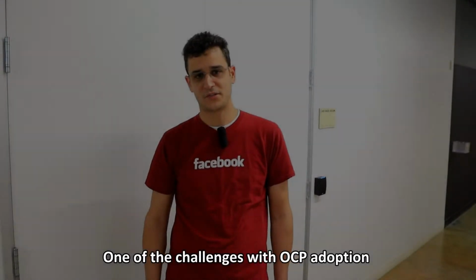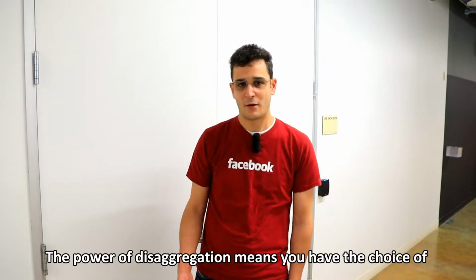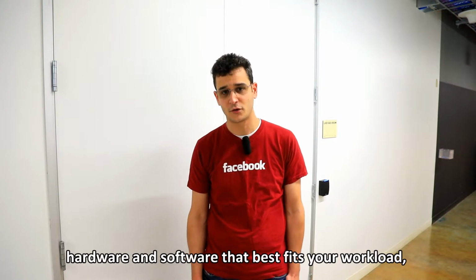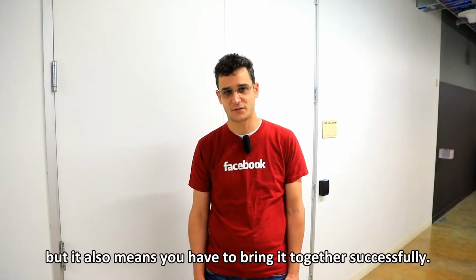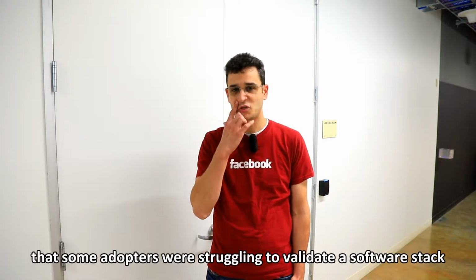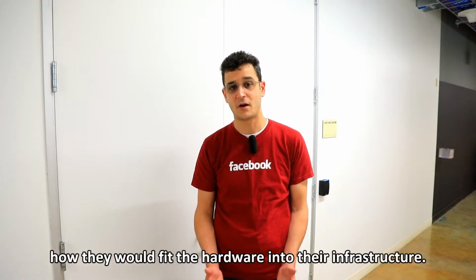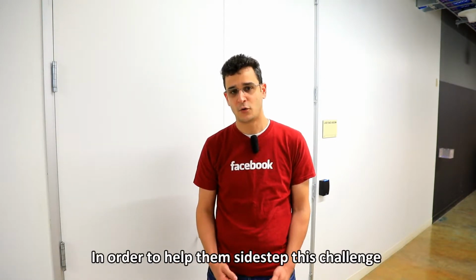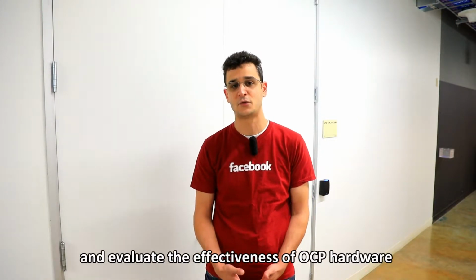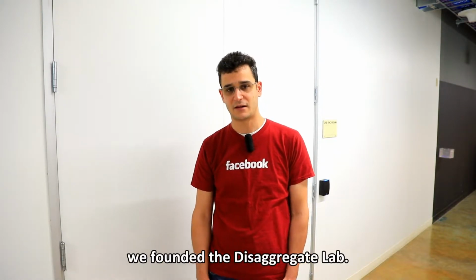One of the challenges with OCP adoption is the ability to bring the right software and hardware together. The power of disaggregation means you have the choice of hardware and software that best fits your workload, but it also means that you have to bring it together successfully. What we noticed within the OCP community was that some adopters were struggling to validate a software stack while also trying to figure out how they would fit the hardware into their infrastructure. In order to help them sidestep this challenge and evaluate the effectiveness of the OCP hardware as they were figuring out its fit for the infrastructure, we founded the Disaggregate Lab.